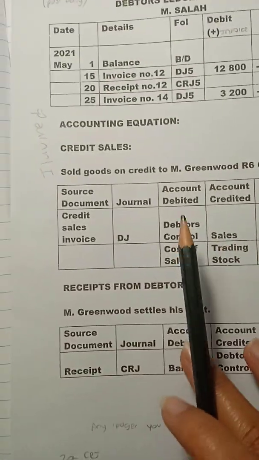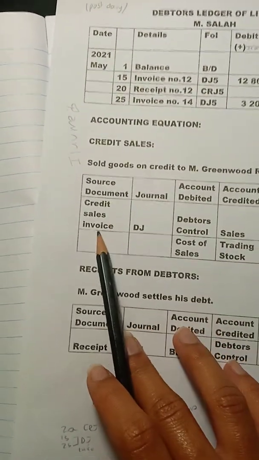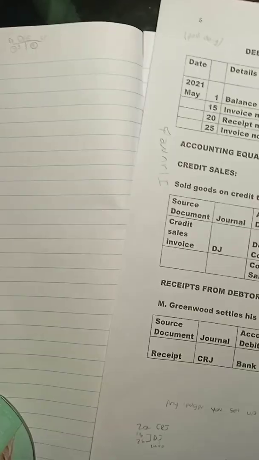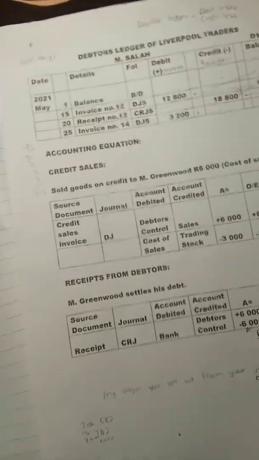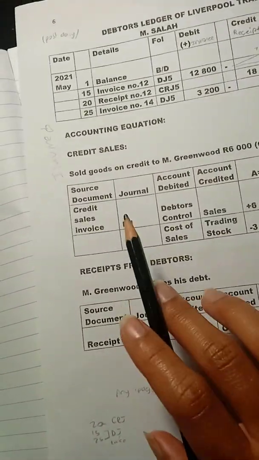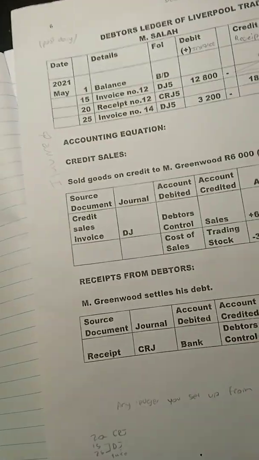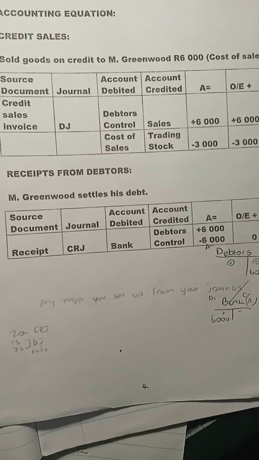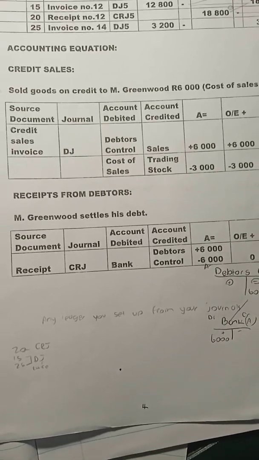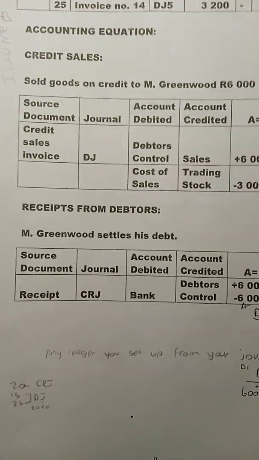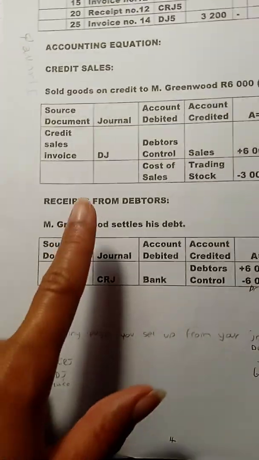And now we're going to see what account, the source document, credit sales invoice. Because every credit sale, the source document for that is an invoice. So if people sell goods on credit, invoice is the document, okay? The journal is the DJ, the debtors journal. Now, you should know that because remember, the CRJ is cash receipts journal, that's for all cash sales. And the debtors journal is for all the debt sales, like when you sell people goods on credit, then it always goes to the debtors journal, okay? That's why DJ is there.